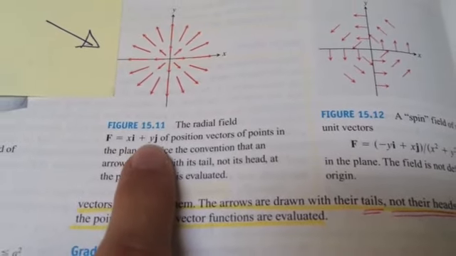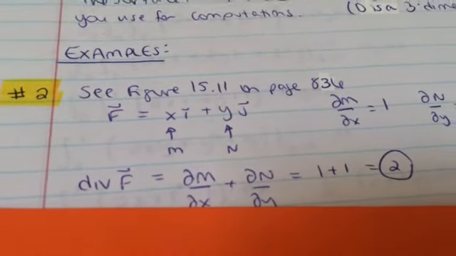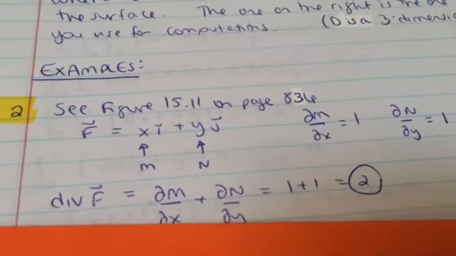So this vector field is what you're using. That's what we're going to use for this problem. So here was that vector field. M is the thing in front of the i, N is the thing in front of the j. This is just a 2-dimensional one, obviously.